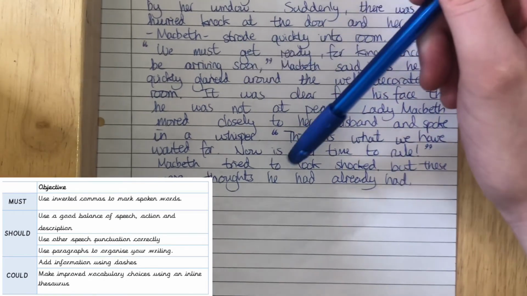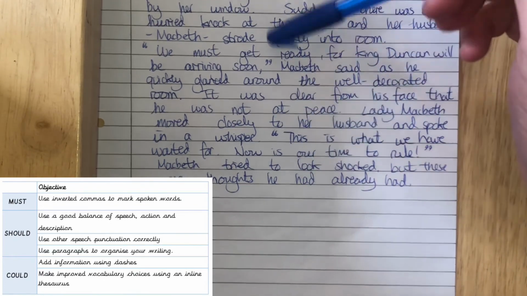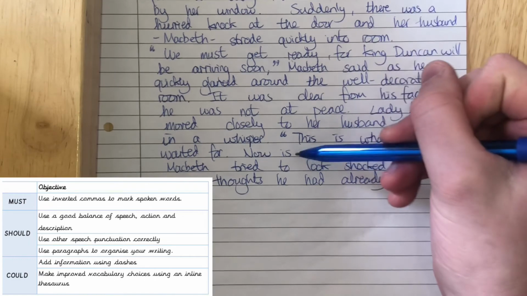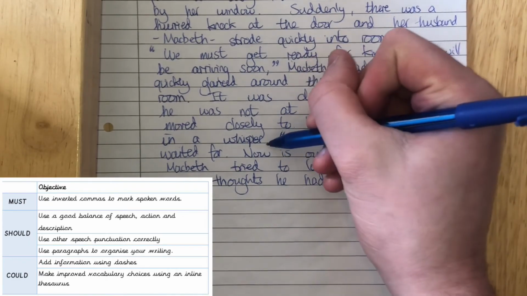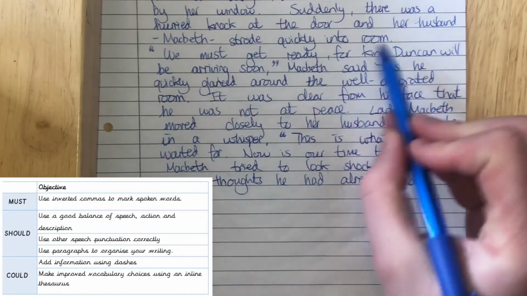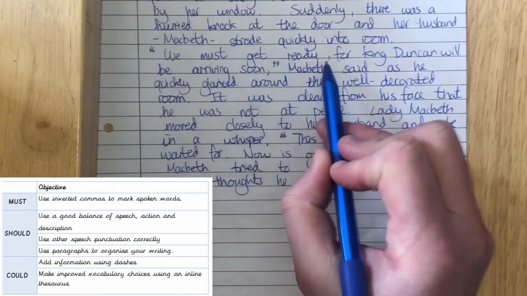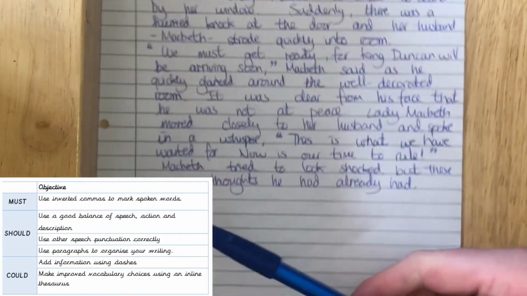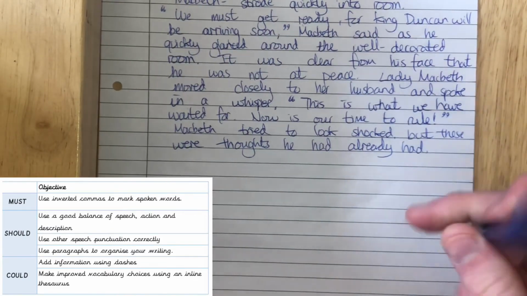I've got speech, I've got action, I've got description about how the room looks. Use speech punctuation correctly. So before any of my inverted commas, there's some kind of punctuation. There's a full stop there, an exclamation mark there, a full stop there, a comma there as it carries on. Use paragraphs to organise your writing. I've not done that, but I would be if I carried on because it would be a new paragraph.